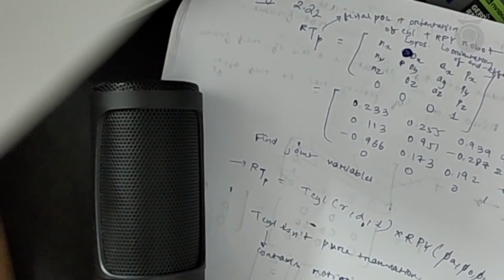This pure translation contains rotation by alpha about z-axis.